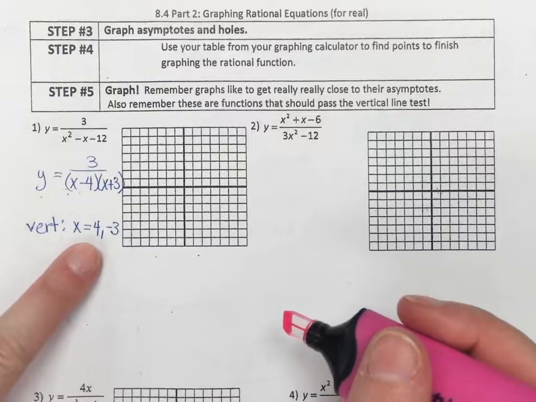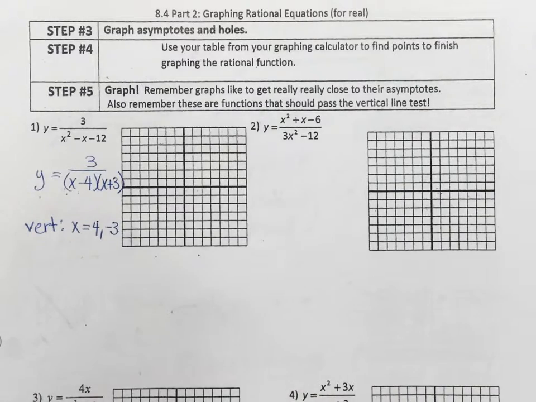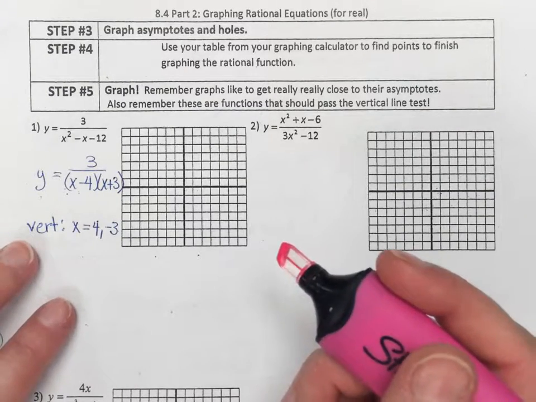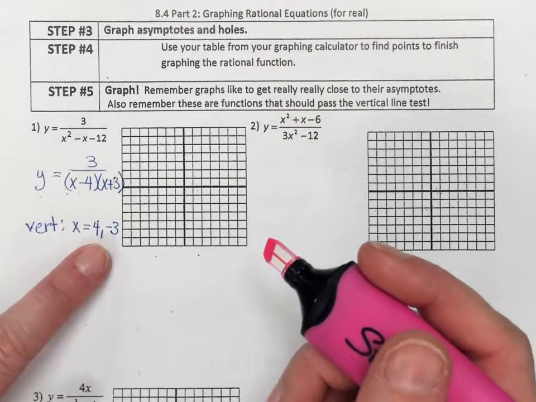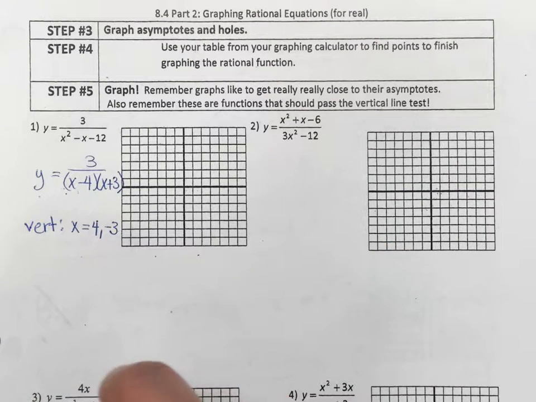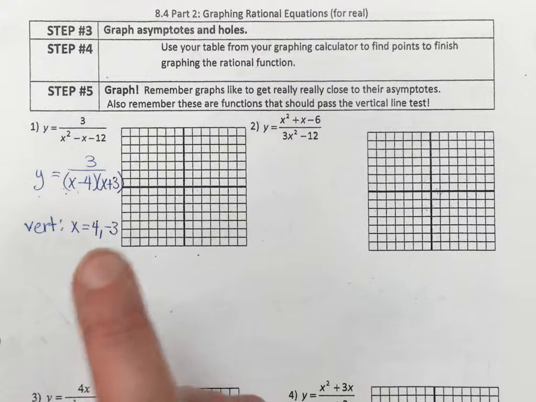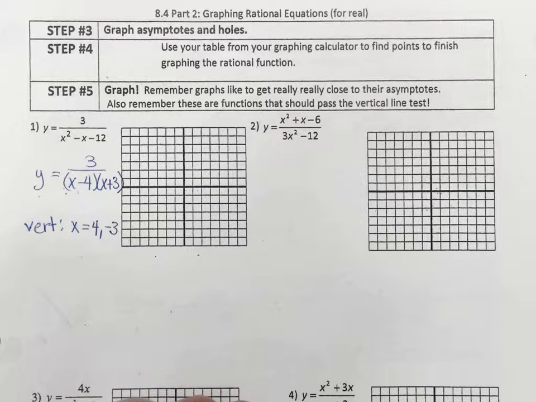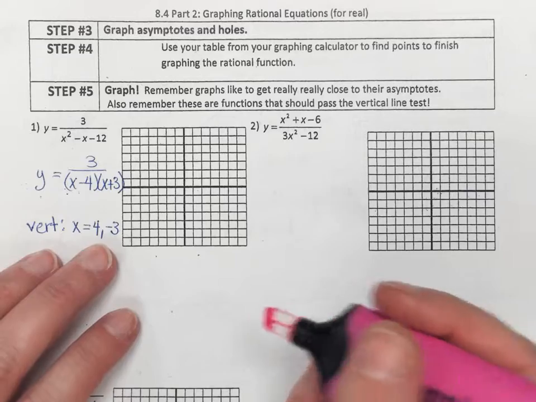So how do we write a vertical asymptote on our graph? Remember what an asymptote was? Remember we talked about this on Monday? It's what kind of a line? Yeah, an invisible line. How do we denote an invisible line? You leave a space. So what are those lines called? Dotted lines. Very good.